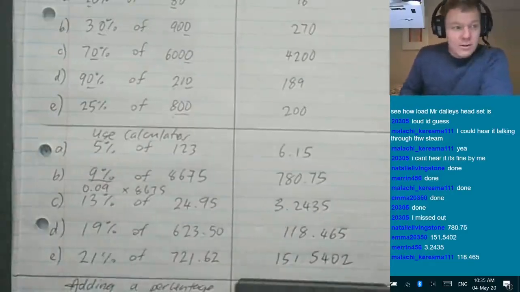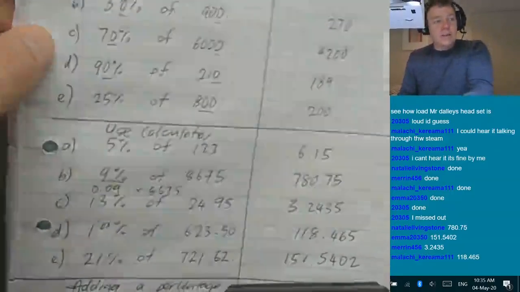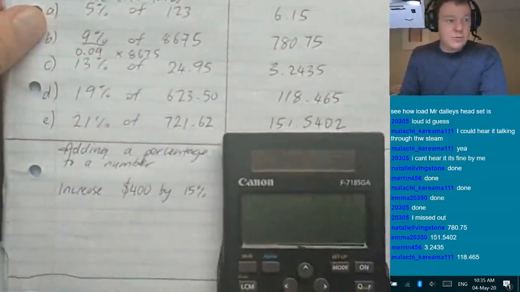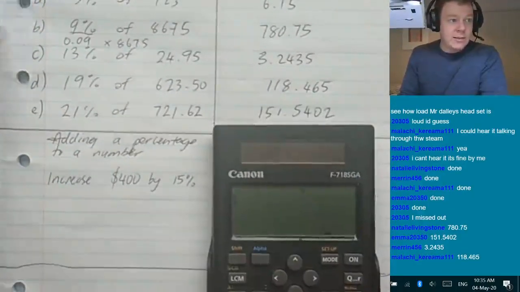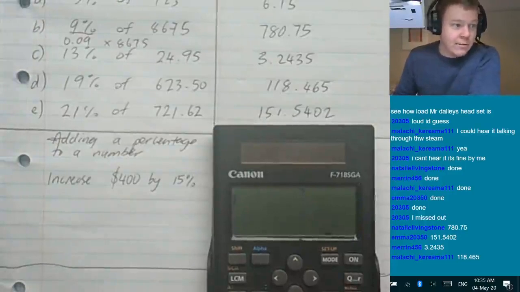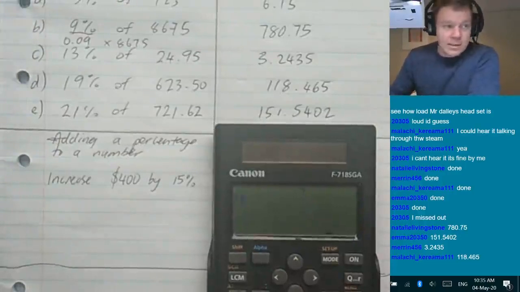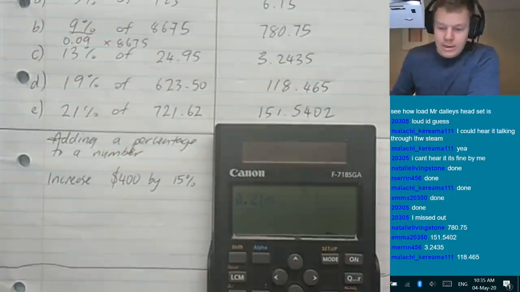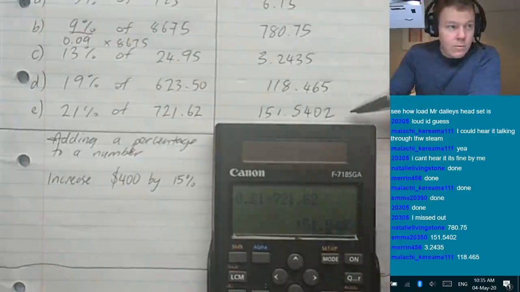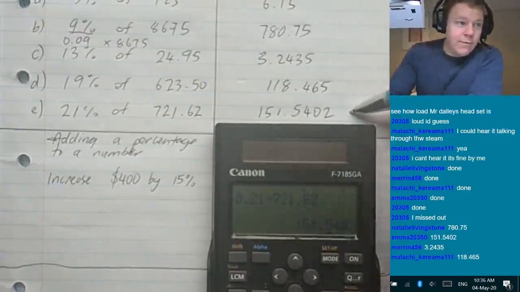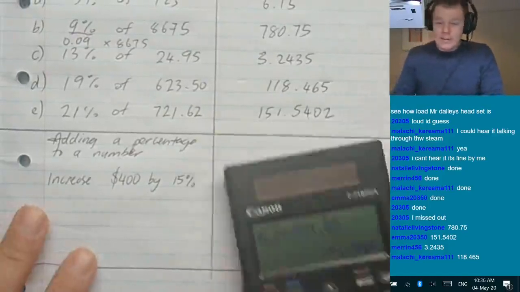So just to reiterate how to get to that final answer using a calculator, 21% as a decimal is 0.21. Multiply that by 721.62, and we have got 151.5402. Well done, Emma.